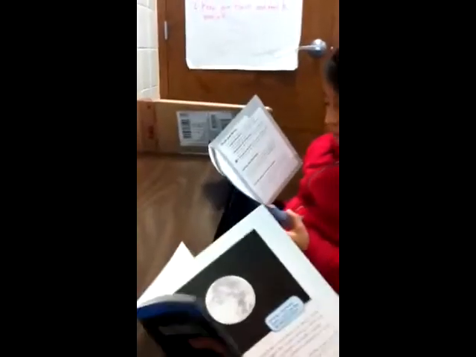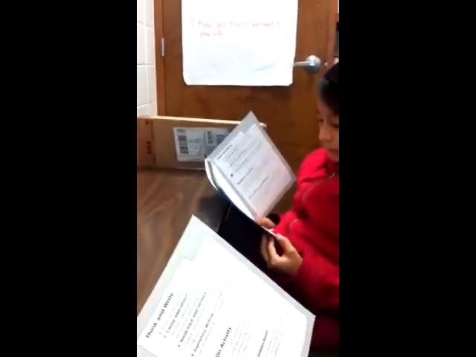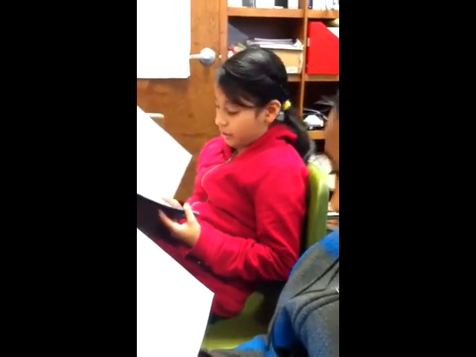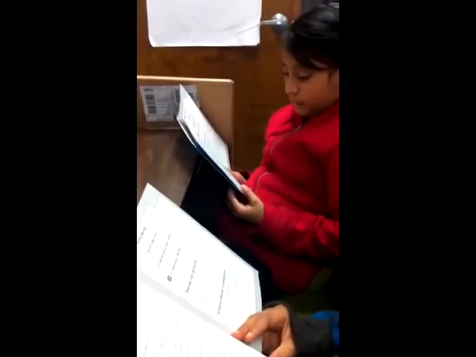Planet. Let's look at the word planet. What would be the definition of planet? A large object that moves around a star. So what planet do we live on? Earth.